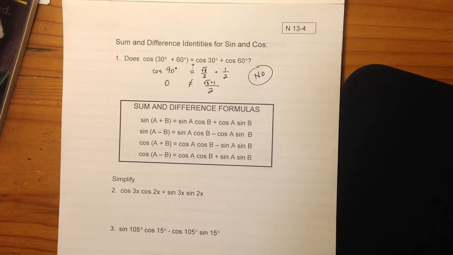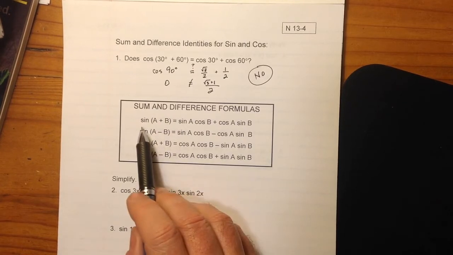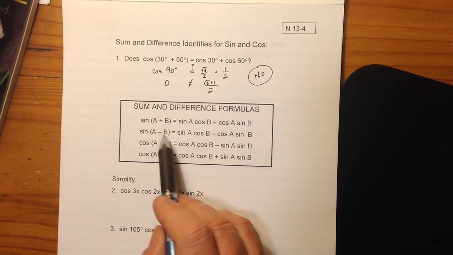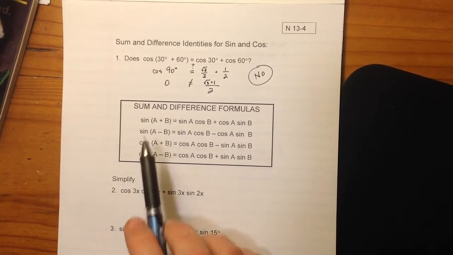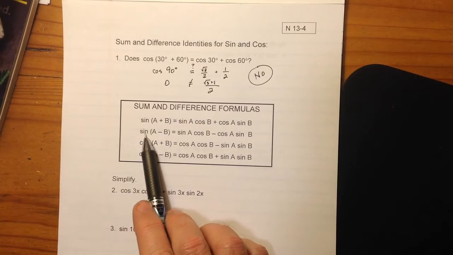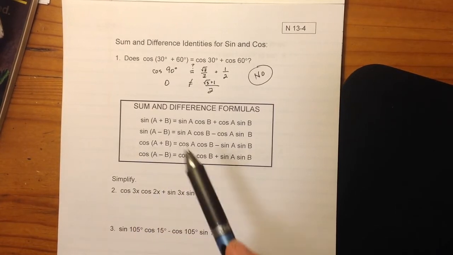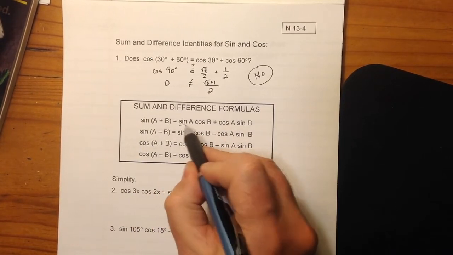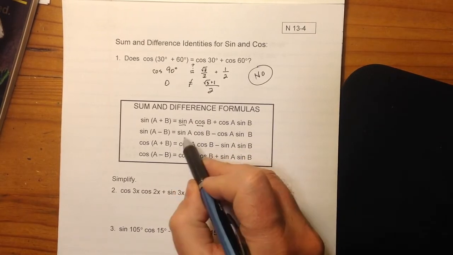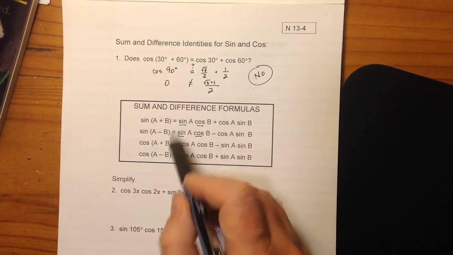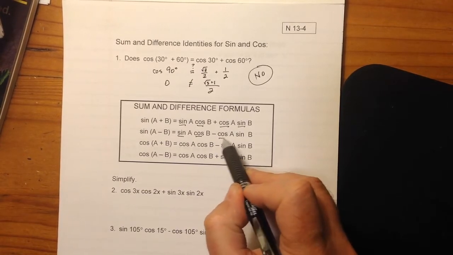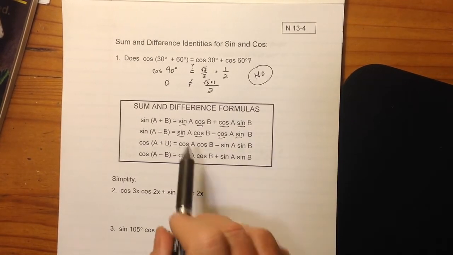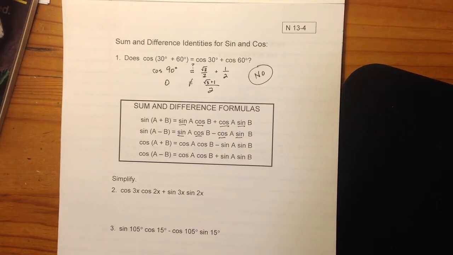So, in place of that, when we have sine or cosine of adding or subtracting two angles, we use these formulas. Notice for the sine formulas, sine of a plus b or sine of a minus b, that they both have sine times cosine for the first term, plus or minus cosine times sine. So we're mixing the sines and cosines when we multiply them together up here.